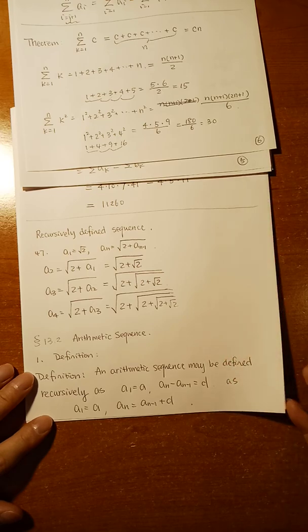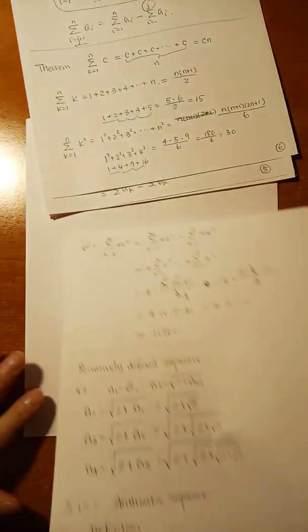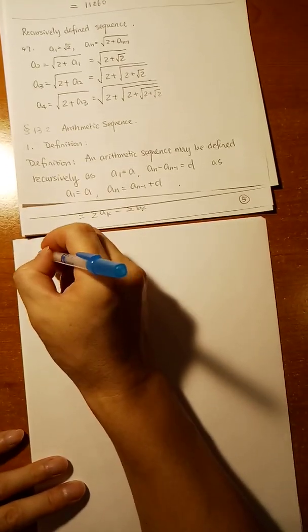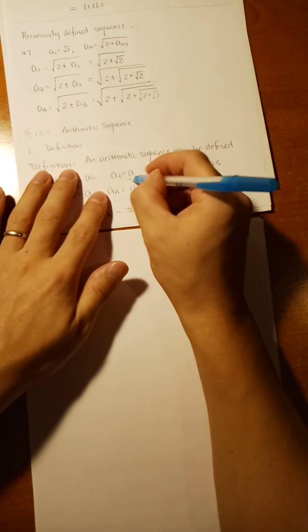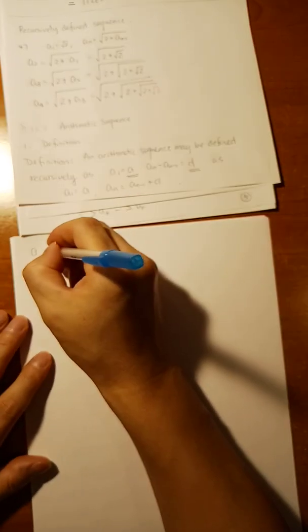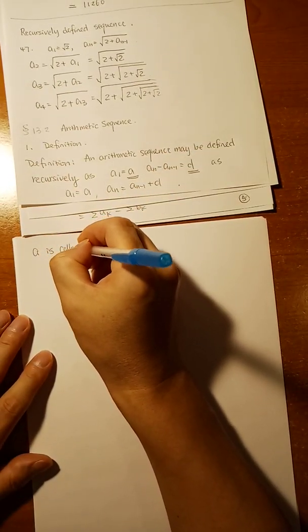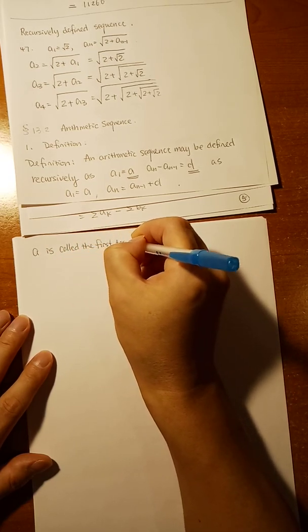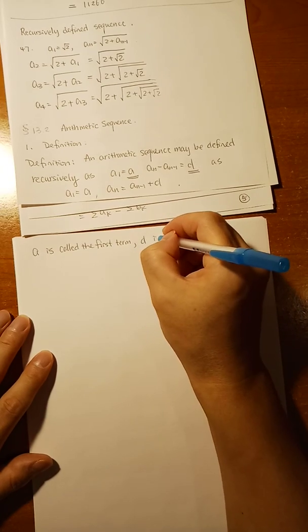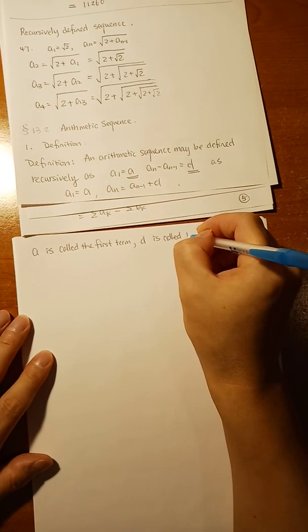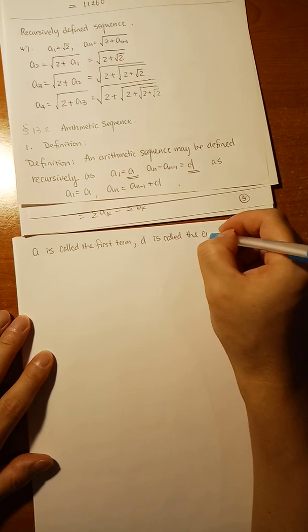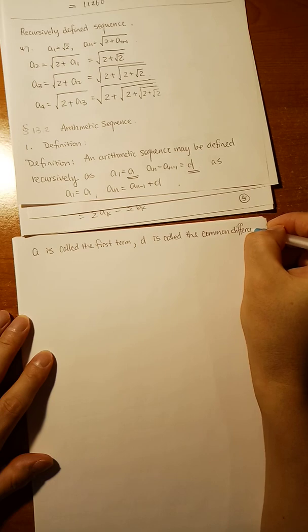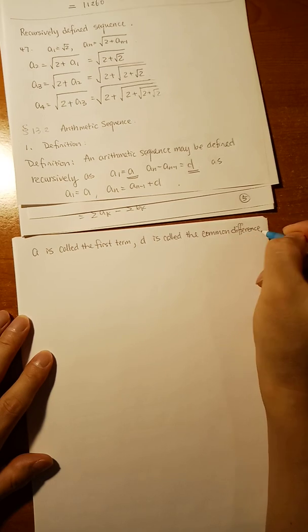Okay, and here you have two numbers, a and d. a is called the first term. d is called the common difference.